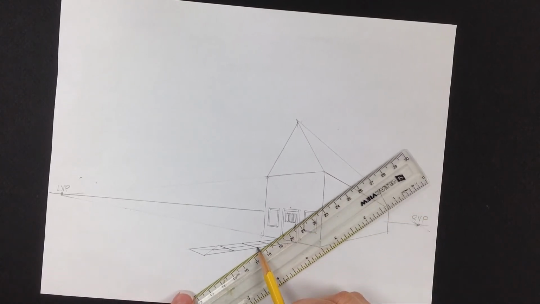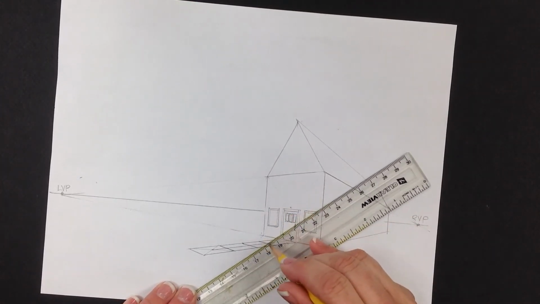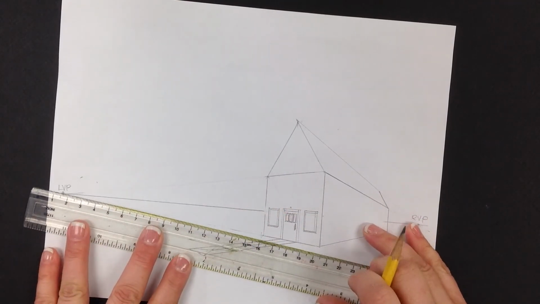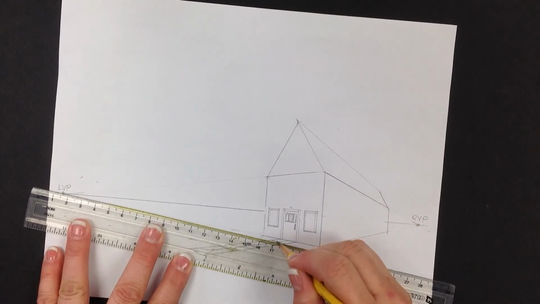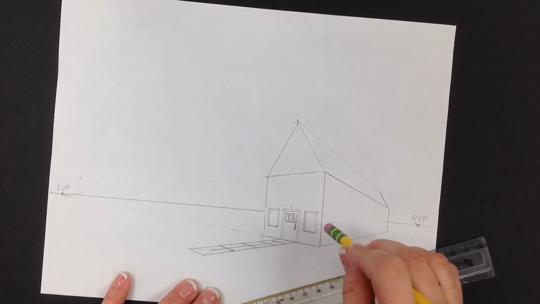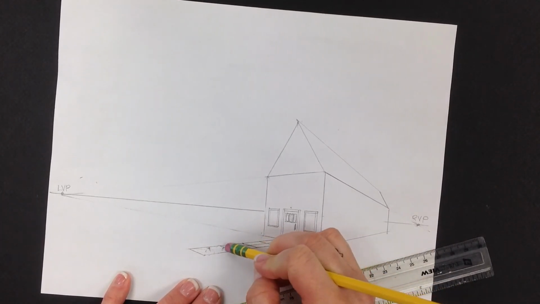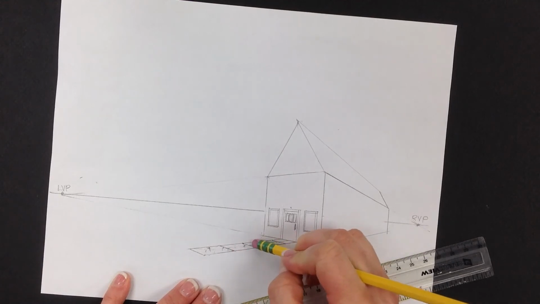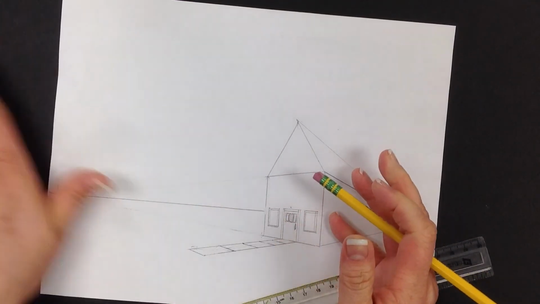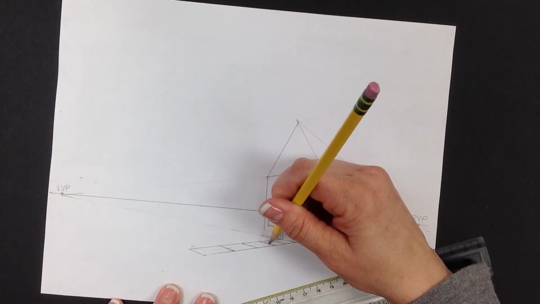Corner, so corner, intersection, make a mark. Draw the line. Okay? And that's how you draw anything that gets an even measurement. So like if you were doing a fence, it does the same thing. It's the same kind of measuring, only it's going to be up and down lines instead of these lines that are using the vanishing point. Okay?